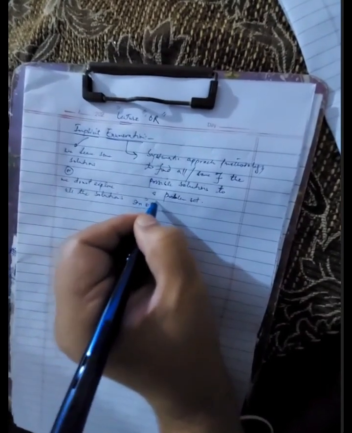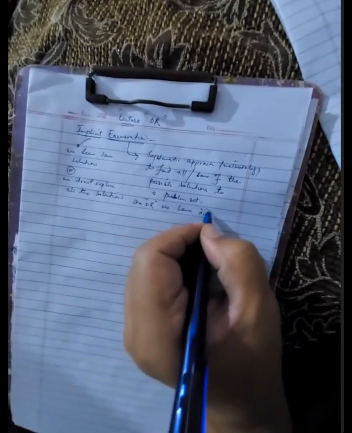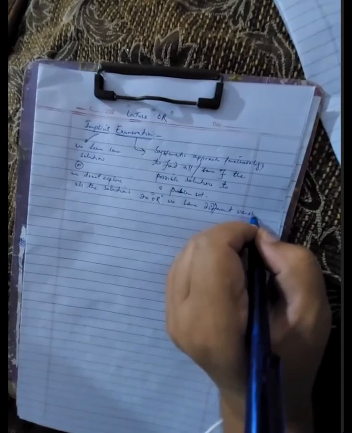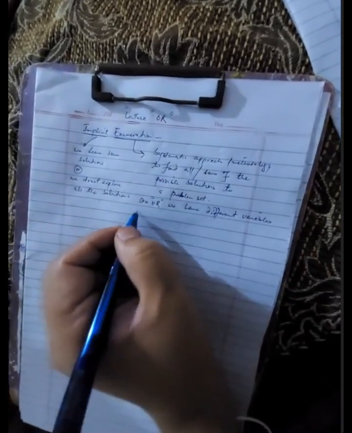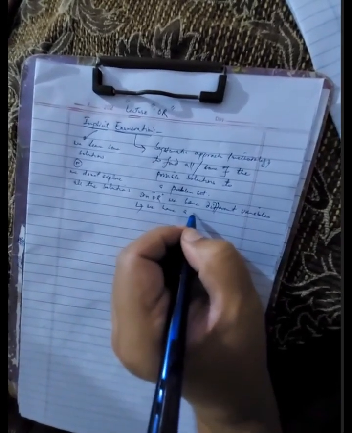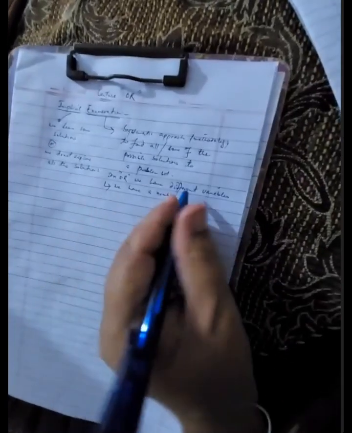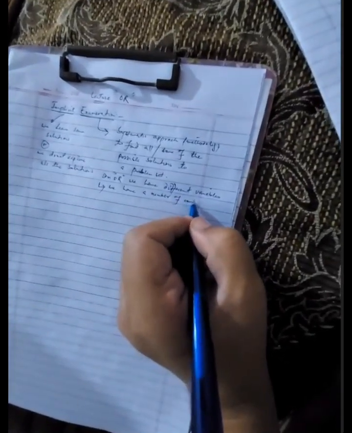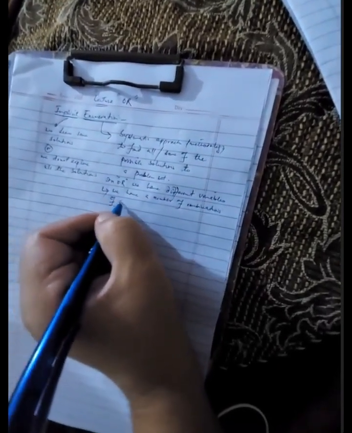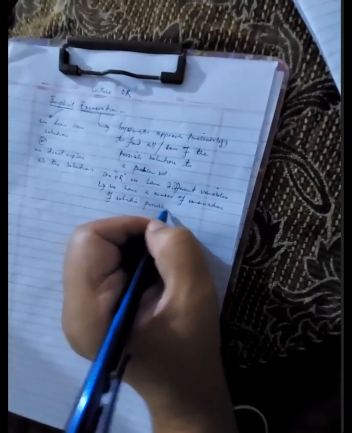Actually, in OR, we have different variables, so we have a number of possible combinations of solutions.